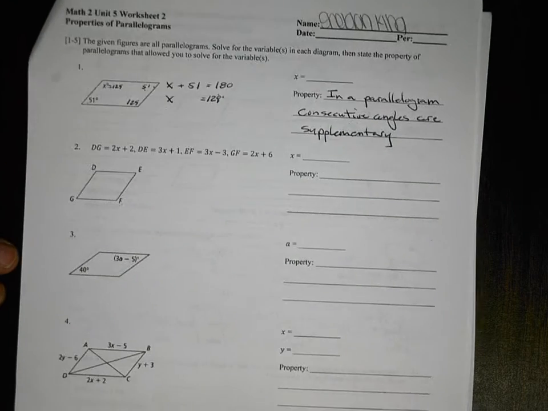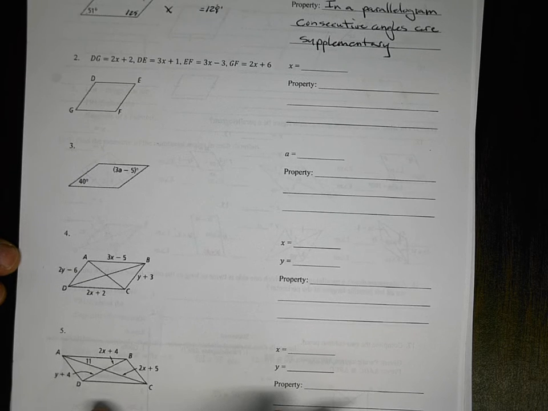Which actually takes us down. I'm going to skip down to number 3, okay?